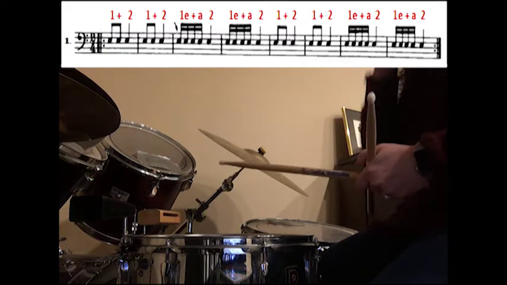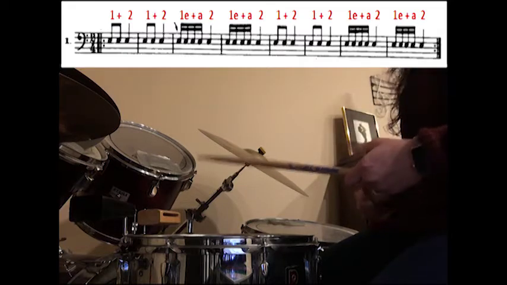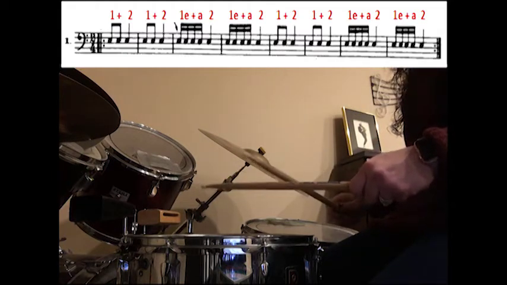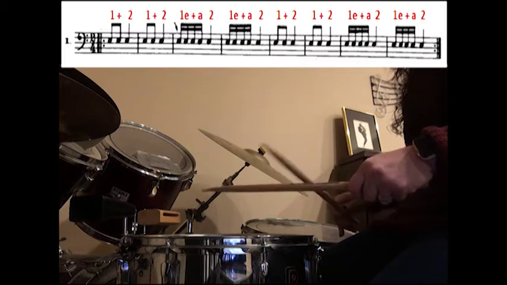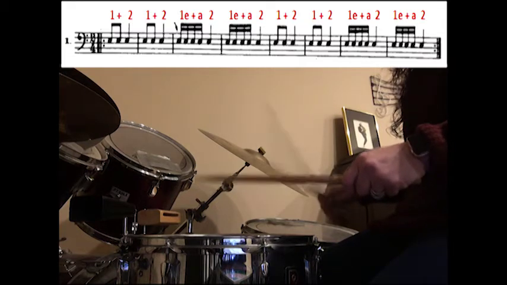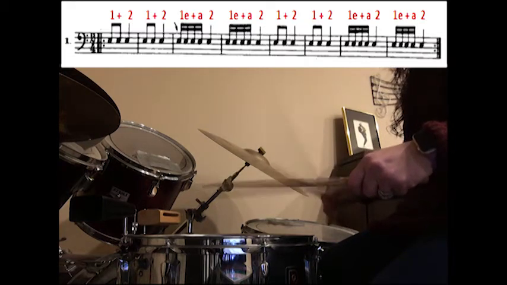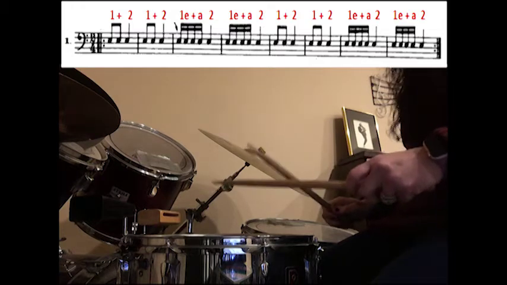The next half of the song is exactly the same as the first. So you're going to count 1 and 2. Do it again. 1 and 2. Here's the next part. 1 E and A, 2. 1 E and A, 2. Let's read through that line again.